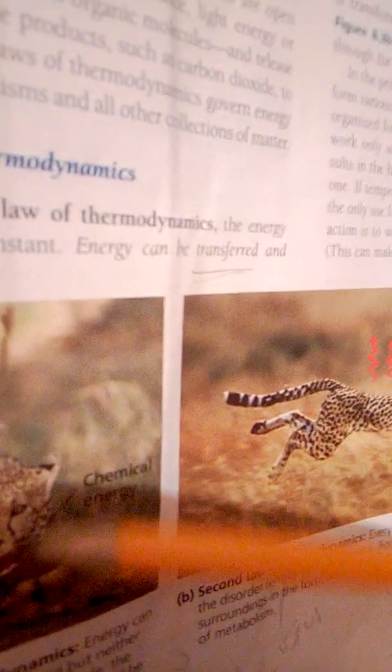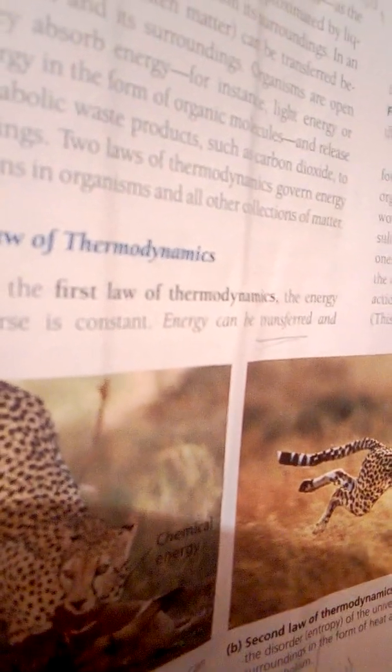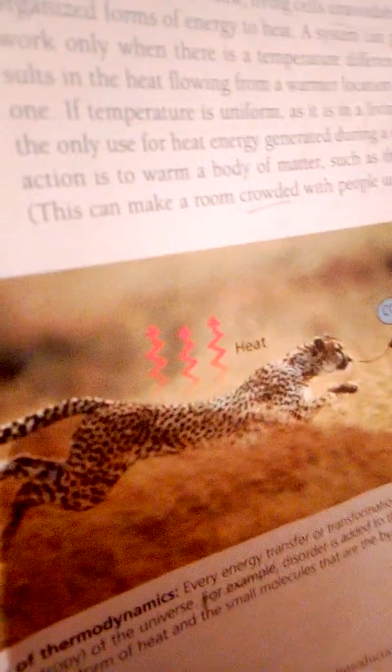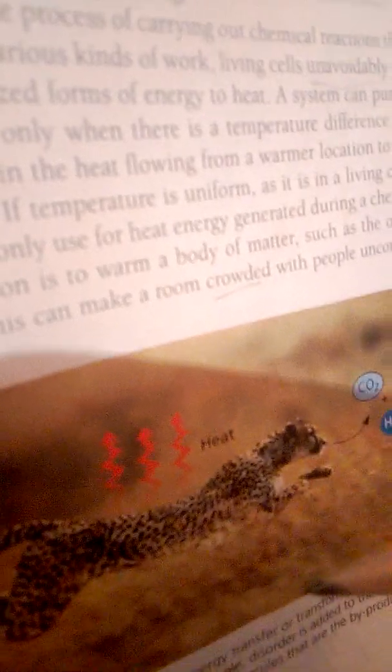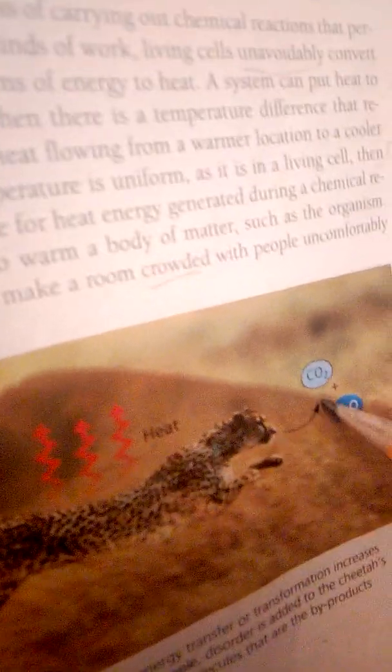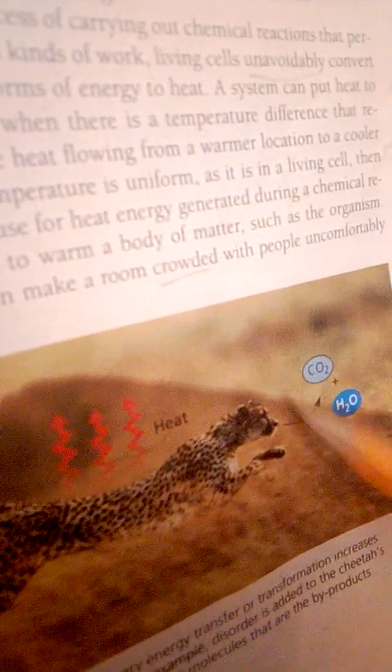Okay, notice the two laws of thermodynamics. First law of thermodynamics: energy can be transferred or transformed, but neither created nor destroyed. For example, the chemical potential energy in food will be converted to the kinetic energy of the cheetah's movement. And notice the second law of thermodynamics: every energy transfer or transformation increases the disorder, which means entropy, of the universe. For example, disorder is added to the cheetah's surroundings in the form of heat and the small molecules, which are by-products of metabolism.